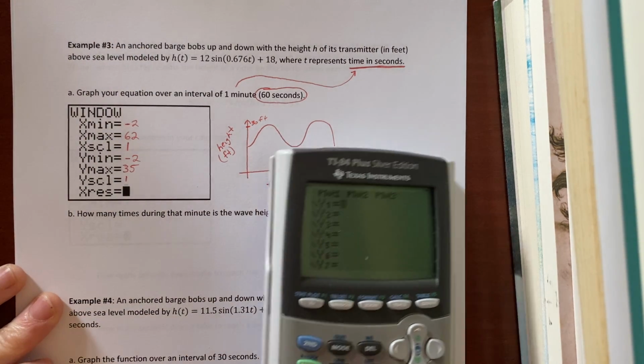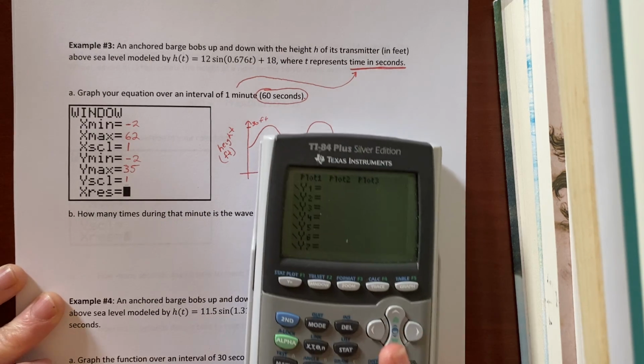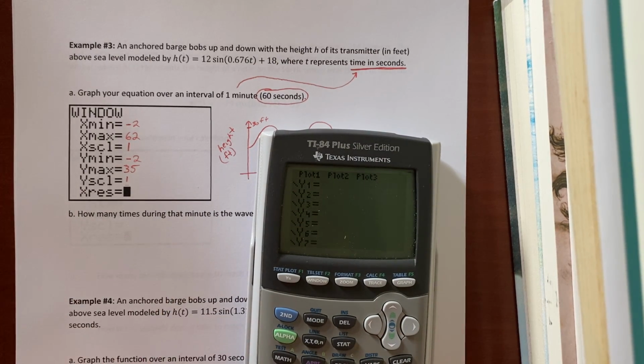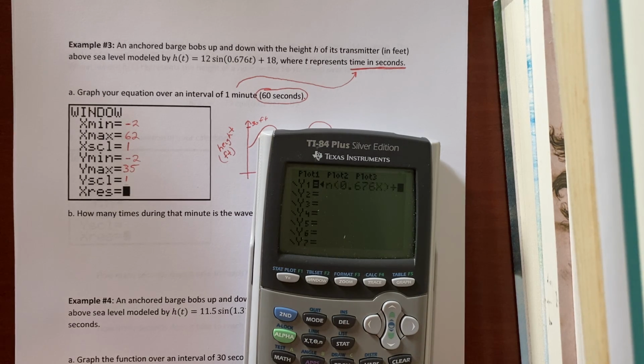Okay, going to go into y equals. I'm already in my radian mode, so I don't need to change that. And I'm going to type in my function. So I have 12 sine of 0.676x, close a parenthesis, plus 18.